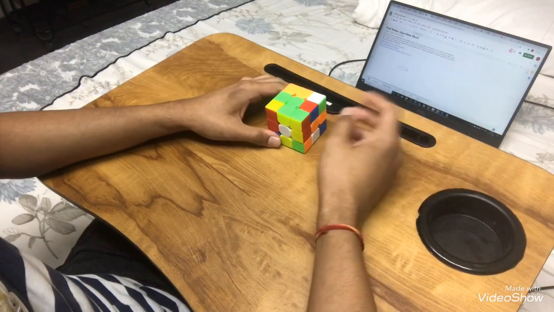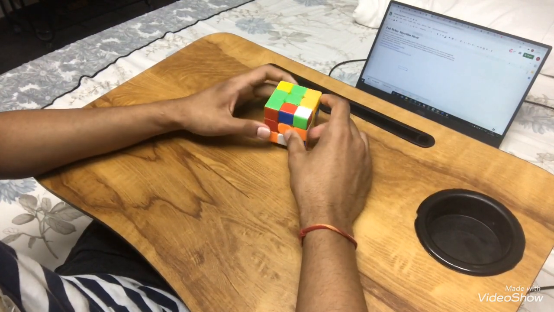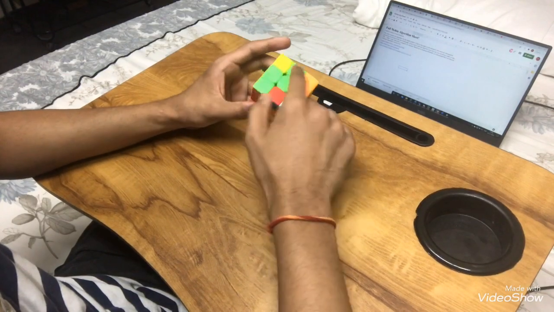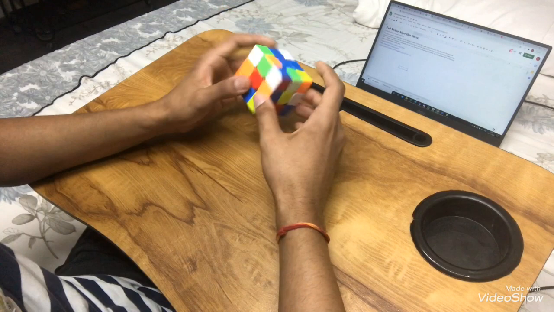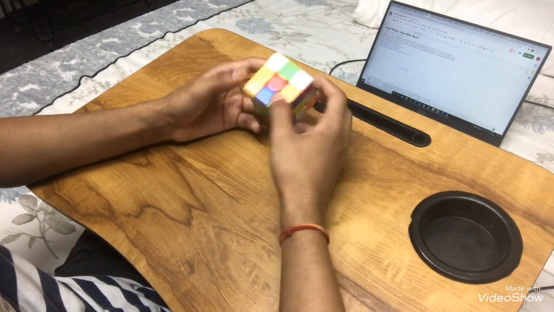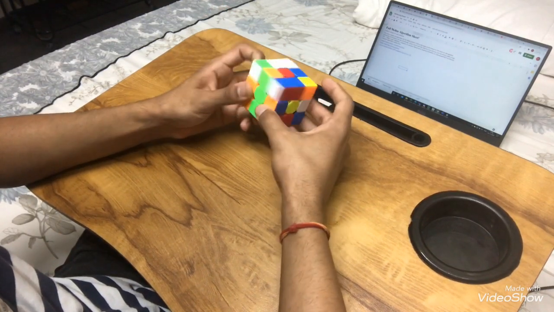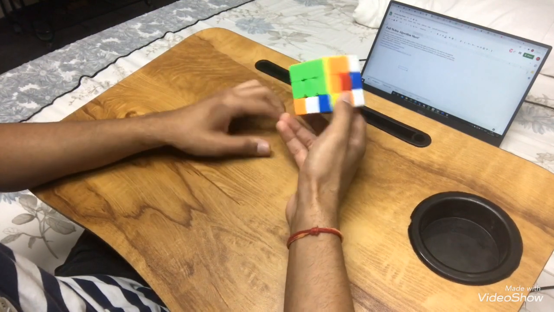So the first step is always going to be to solve a first block. So I see a pretty decent case on green. So let me just solve the green first block. So I'm done with the green first block.